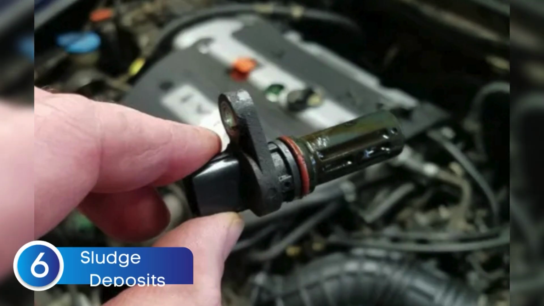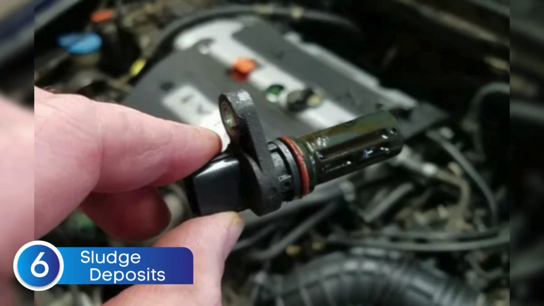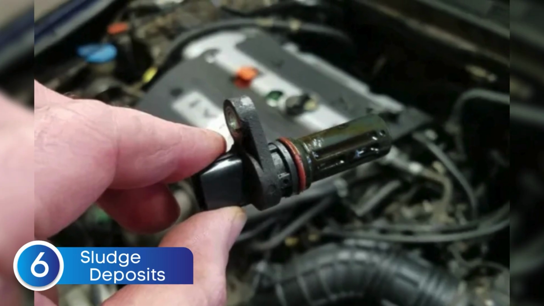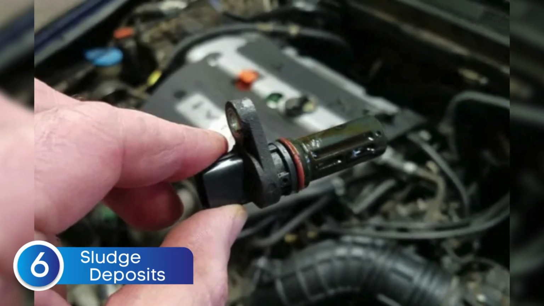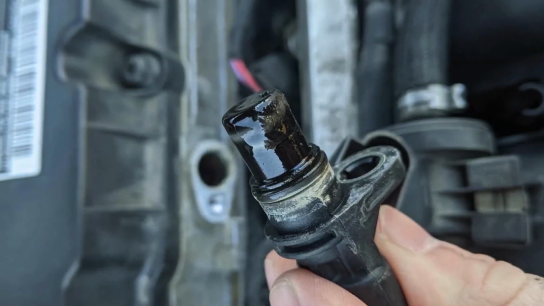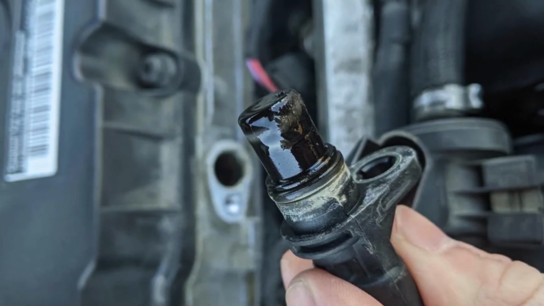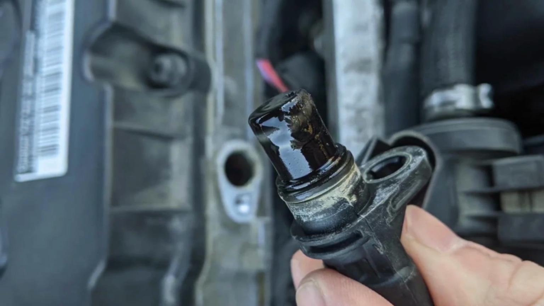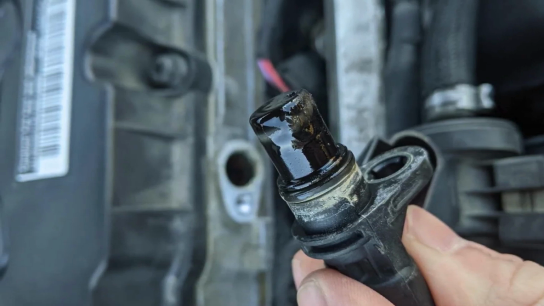The sixth cause is sludge and dust buildup in the camshaft position sensor. Over time, oil, sludge, dirt, and dust can accumulate around the sensor, especially if there's an oil leak or if the engine hasn't had regular oil changes. This buildup can interfere with the sensor's ability to accurately read the camshaft's position.